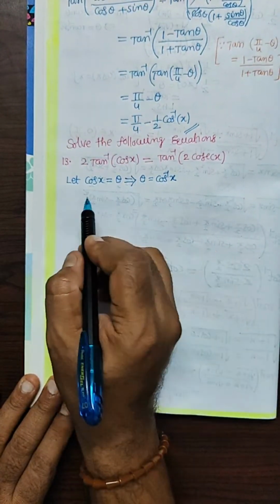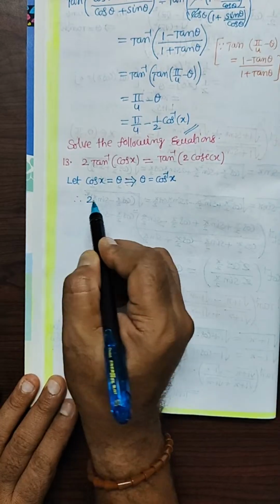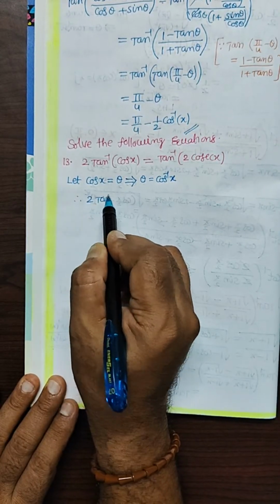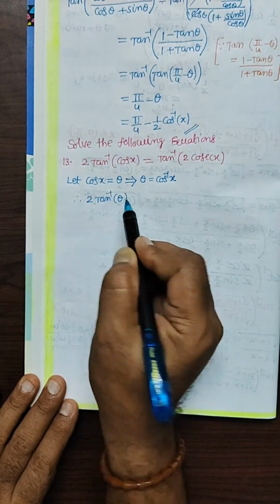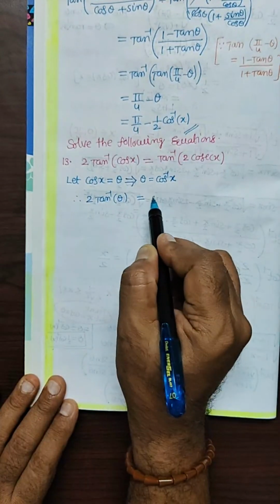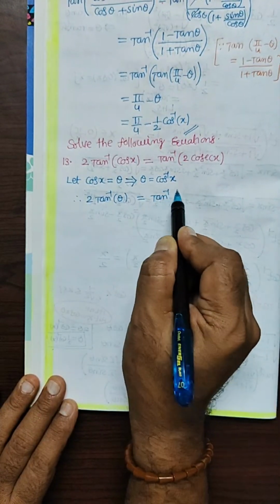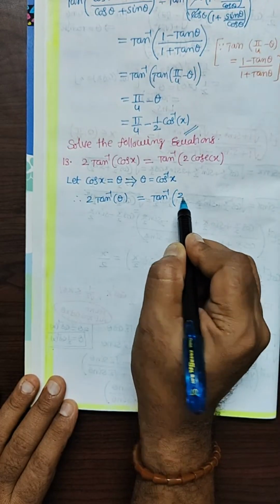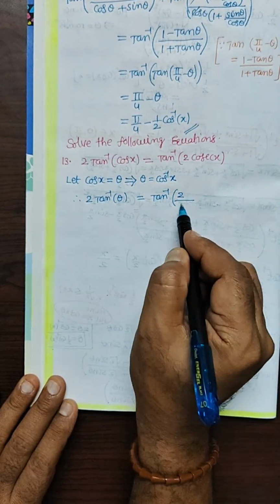Therefore, the given equation will become 2 tan inverse of theta is equal to tan inverse of 2 into cosecant x, which can be written as 1 by sin x.